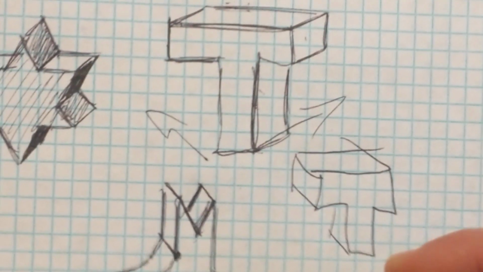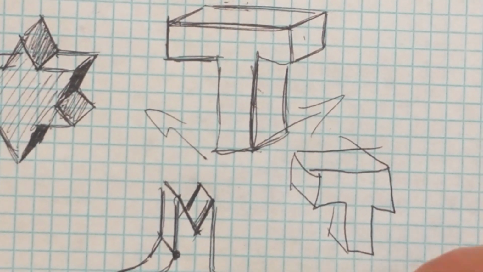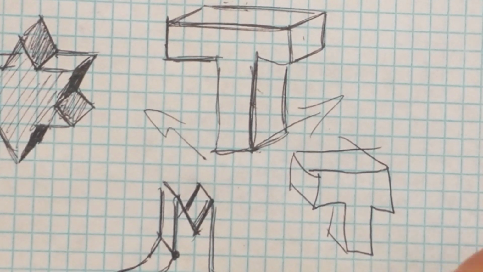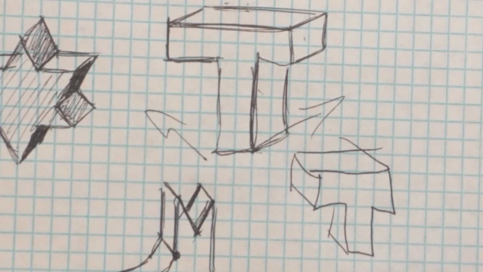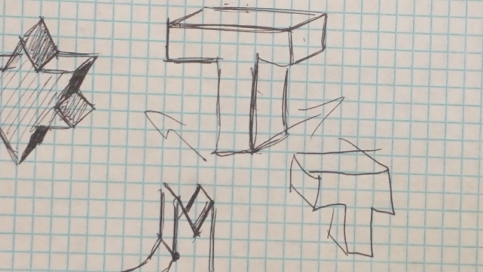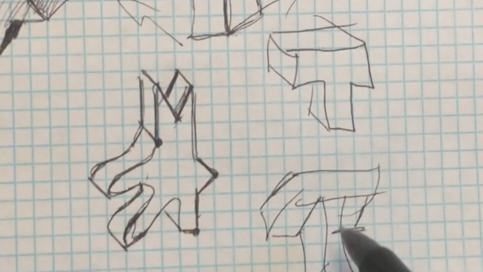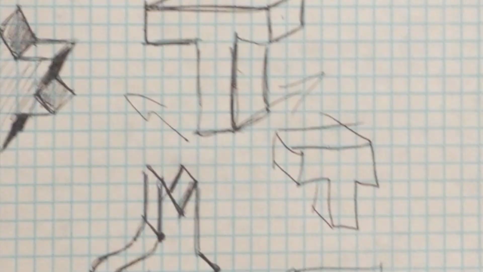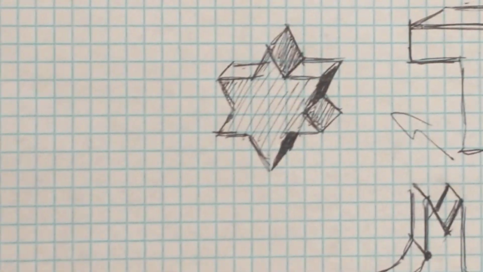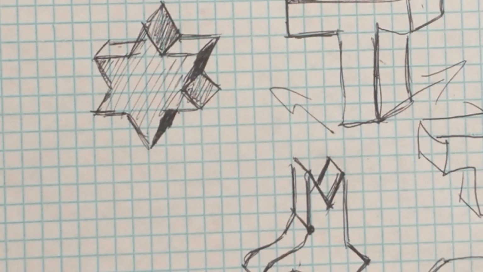You can also see all of the tops or all the bottoms. So again, you see the bottom of this T, you see the top of this T, but you can't see both, okay? Bottoms or tops. So hopefully that gives you a good idea of how to do more advanced shapes.